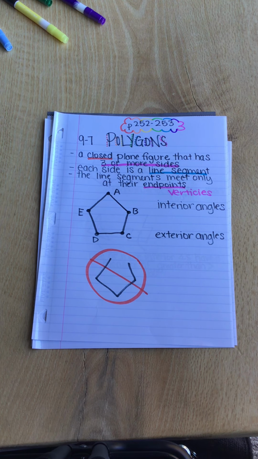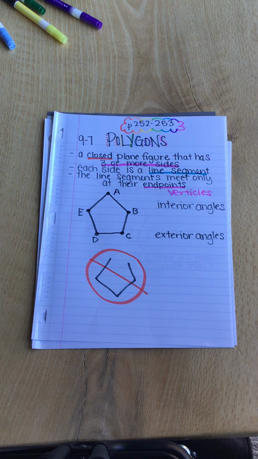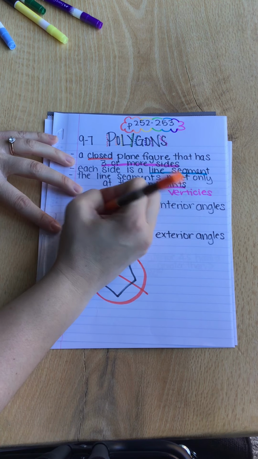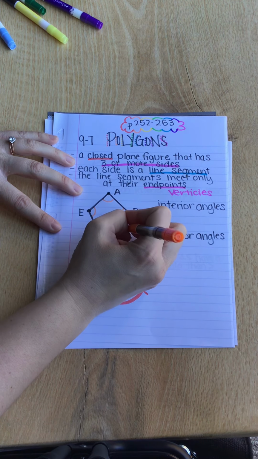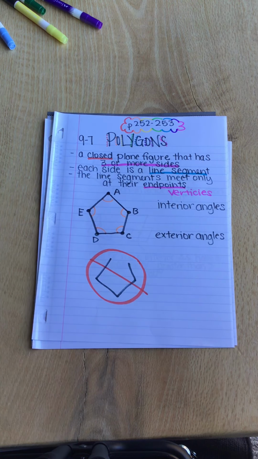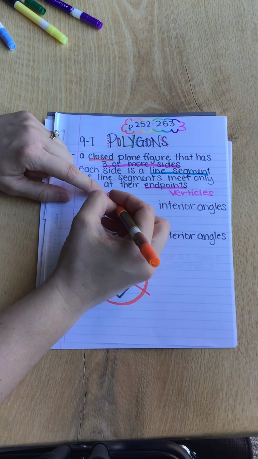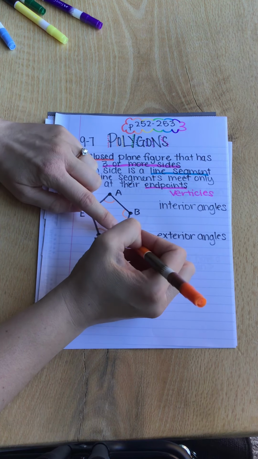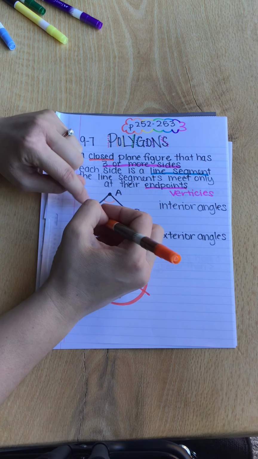Polygons have, I'm on page 252, I'm reading from the book, moving to my notes. Polygons have both interior and exterior angles. Interior angles lie inside a polygon. Here are our interior angles. They lie inside a polygon, okay? The number of interior angles is the same as the number of vertices. So, angle, vertice, angle, vertice, angle, vertice, angle, vertice, angle, vertice.